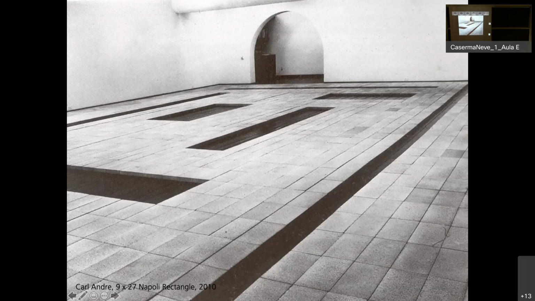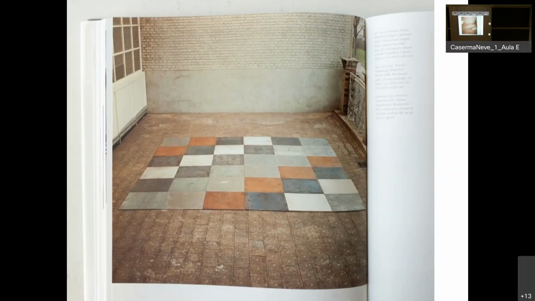So, for example, in this case, we have a paved room that has directional cuts that are talking about the fact that this pavement is not a surface, but is a structure made of multiple strata of different stratifications. So it's not only a plane; it's a three-dimensional thing.